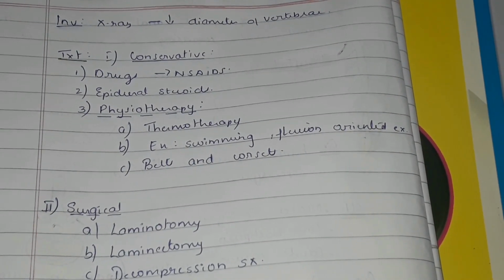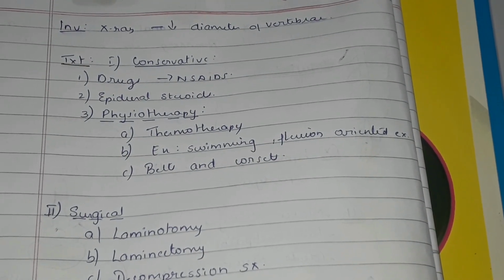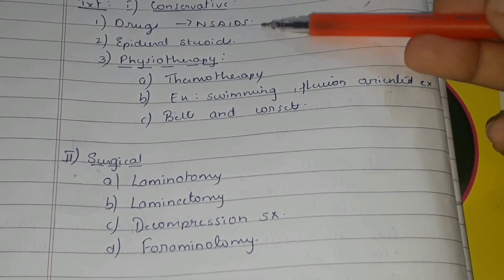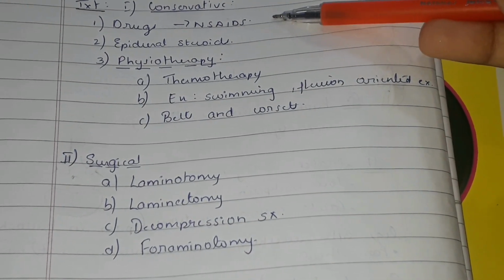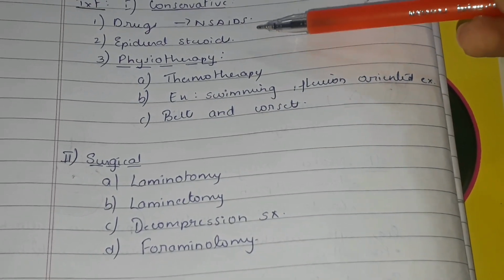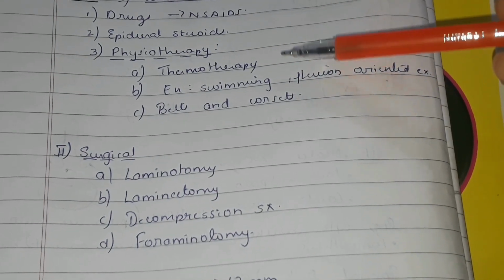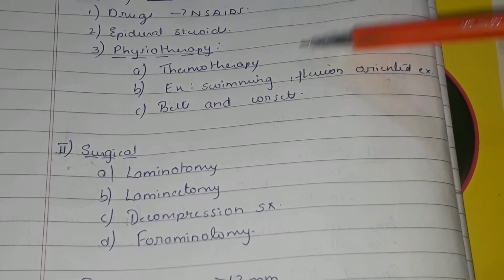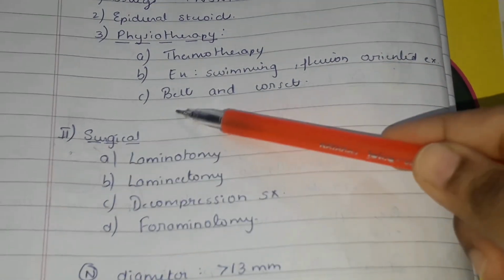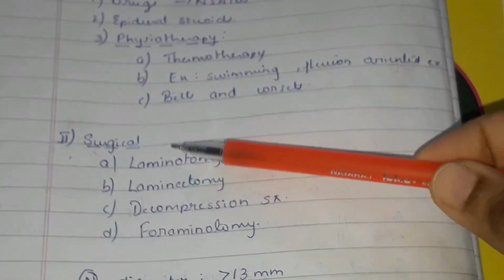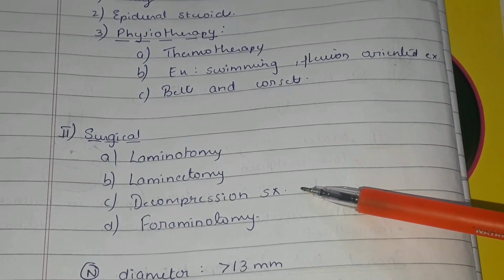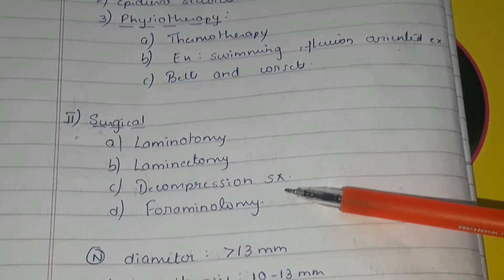Investigations include X-ray. It shows decreased diameter of the canal. Treatment: conservative management includes drugs, for example NSAIDs, which are non-steroidal anti-inflammatory drugs, epidural steroids, and physiotherapy, which includes thermotherapy, exercises like swimming and flexion-oriented exercises, belts and corsets. Secondly, surgical management includes laminotomy, laminectomy, decompression surgery, foraminotomy.